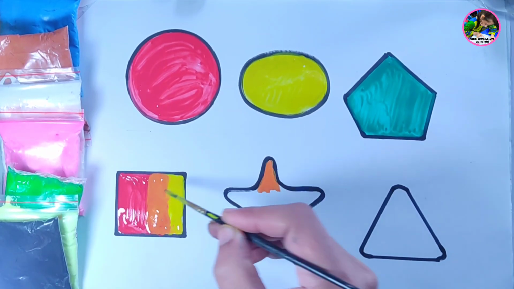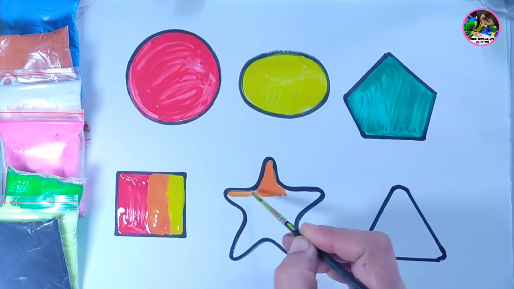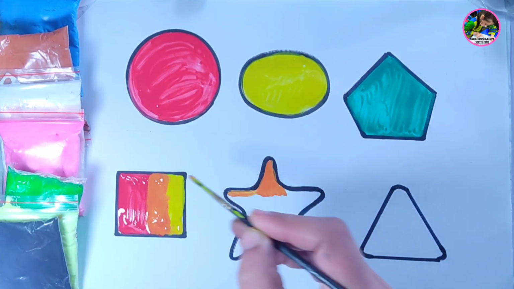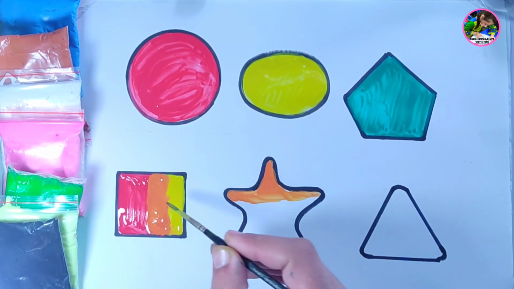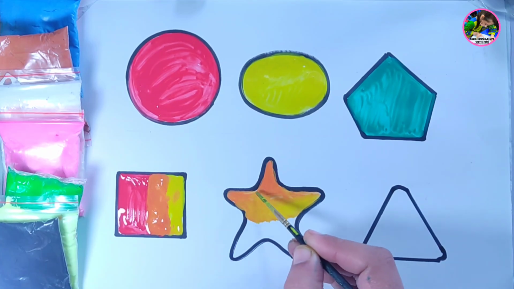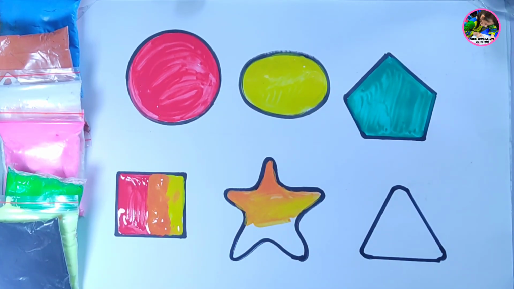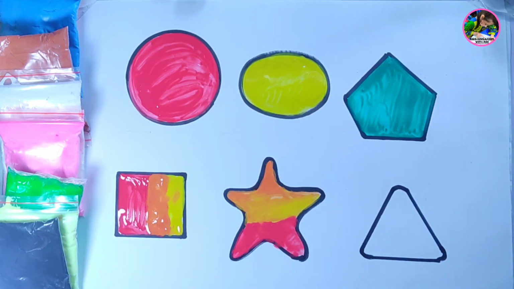This part is orange color. Orange, yellow and red color.